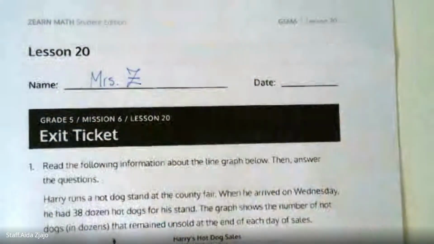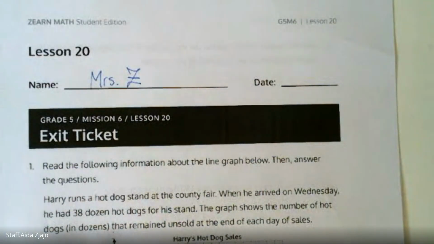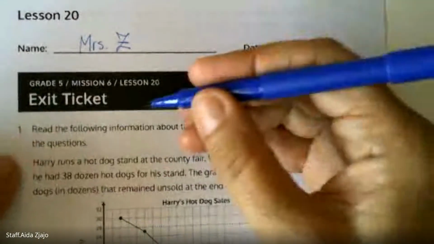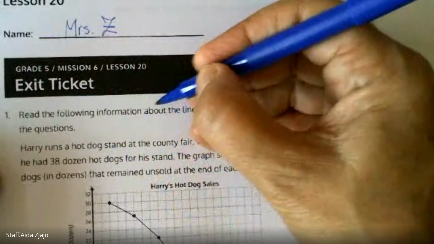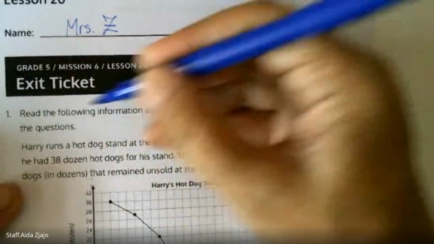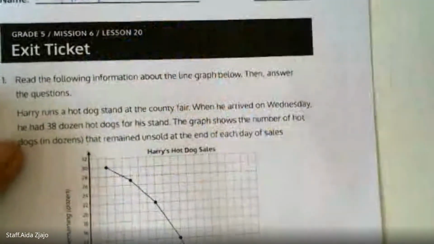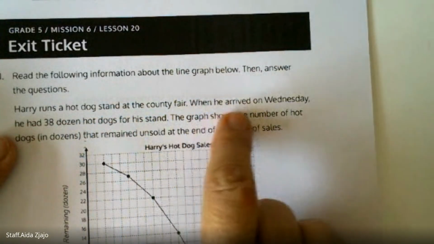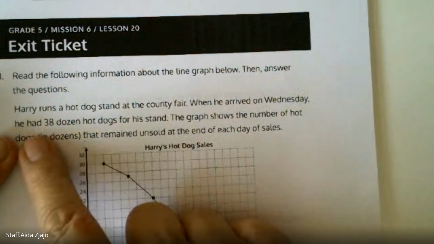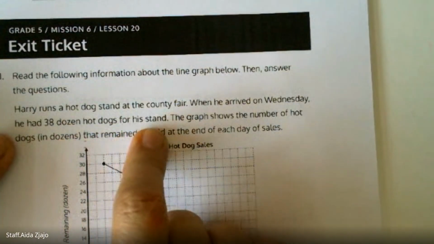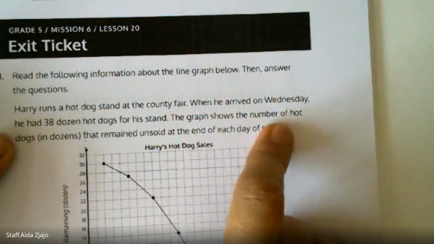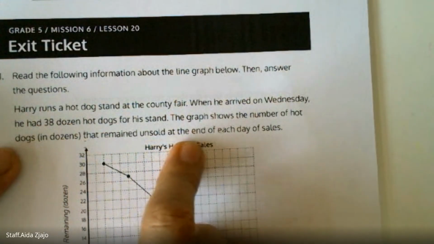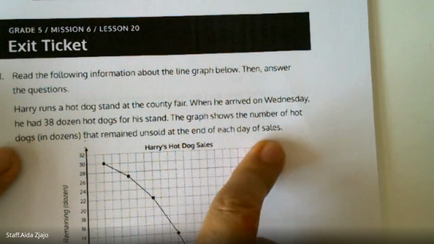Okay, today we have exit ticket, grade 5 mission 6 lesson 20 exit ticket. Read the following information about the line graph below, then answer the questions. Harry ran a hot dog stand at the country fair. When he arrived on Wednesday, he had 38 dozen hot dogs for his stand. The graph shows the number of hot dogs in dozens that remained unsold at the end of each day of sales.